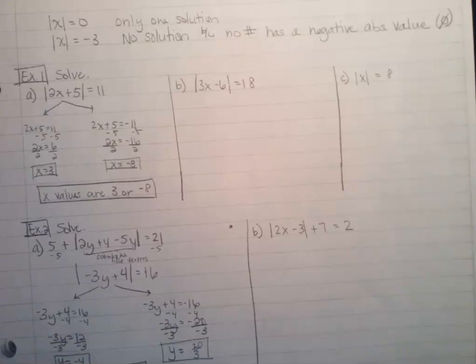Has more stuff, right? Here, all we had were absolute values. Here's our absolute values, but we also have this plus 5. We have to deal with that first. We don't split until we're down to just the absolute values. Does that make sense?